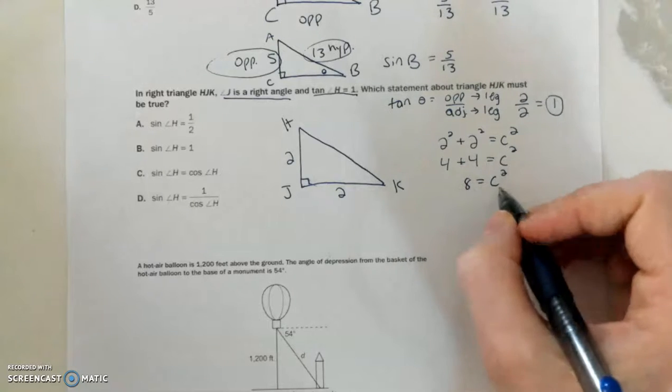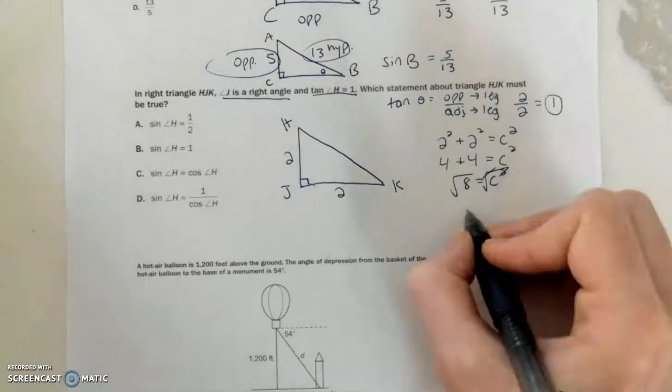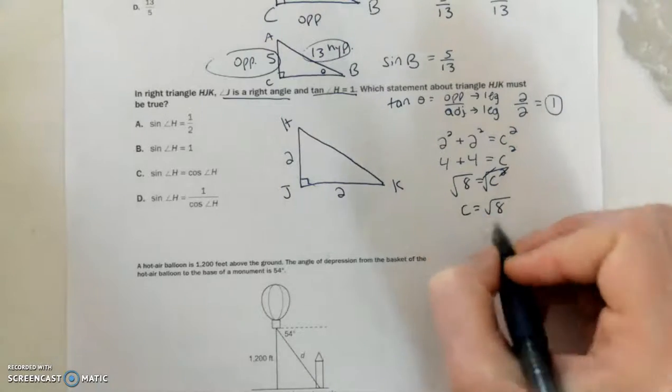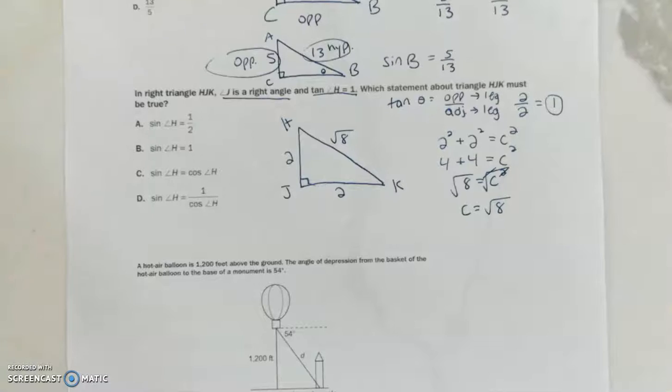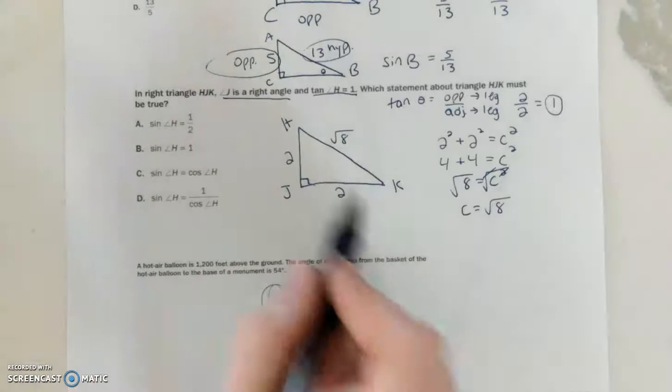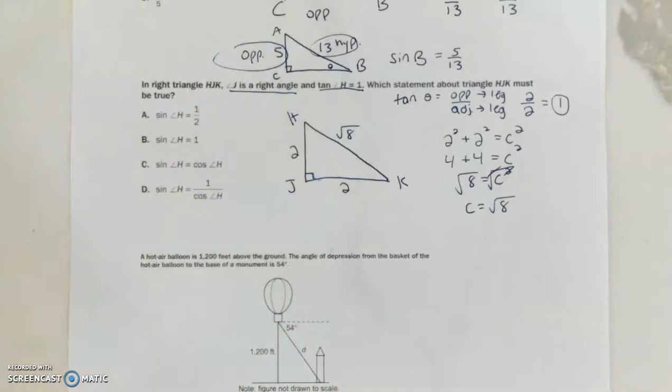Last step to get the hypotenuse is I would take the square root of both sides to undo this exponent. So that would mean that our hypotenuse in this situation is square root of 8. Remember, we just made up numbers to see what would be true, right? So you could have used different numbers. You could have used 1 and 1, 3 and 3, whatever would make sure that the two legs are identical, which would also make it an isosceles right triangle.